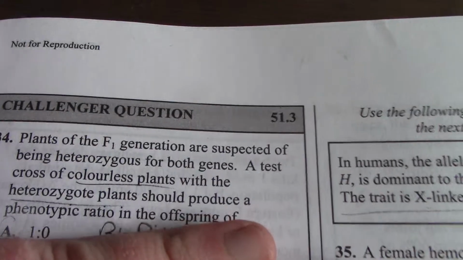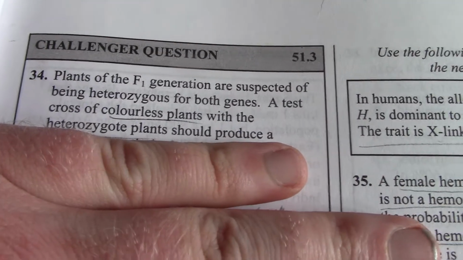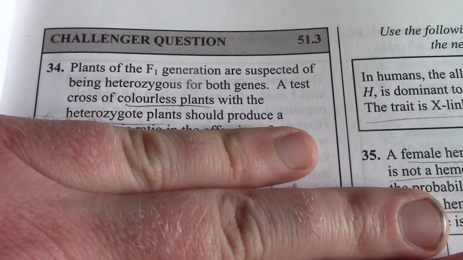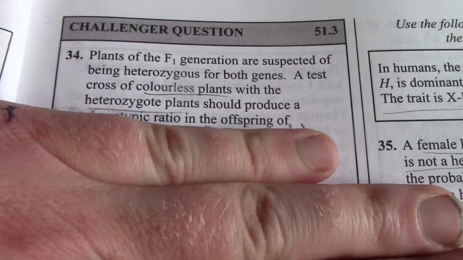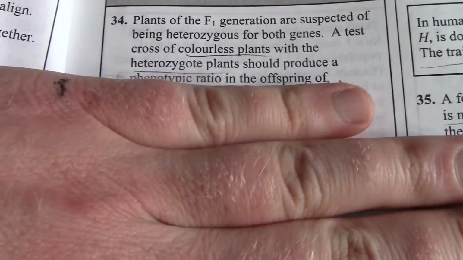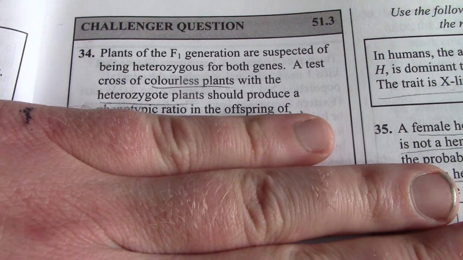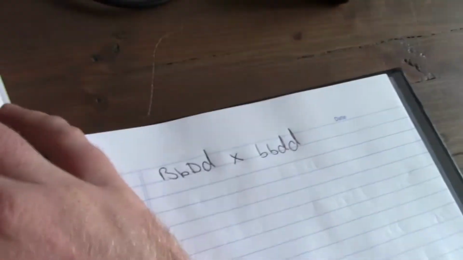Okay, so this says plants of the F1 generation are suspected of being heterozygous for both genes. A test cross of colorless plants with a heterozygote plant should produce a phenotypic ratio in the offspring of what? Okay, so in the F1, you have big B, big D, little d, and they are crossed with a test cross. So they're crossed with colorless plants.